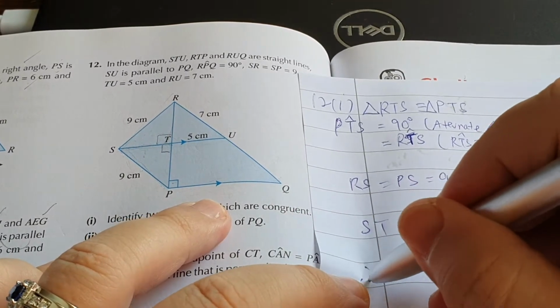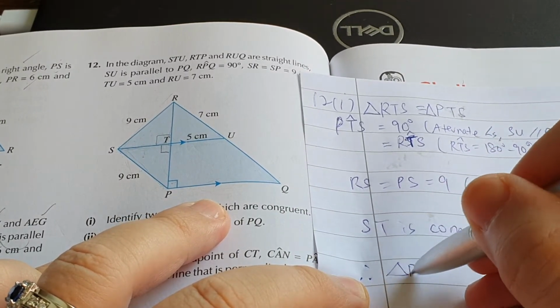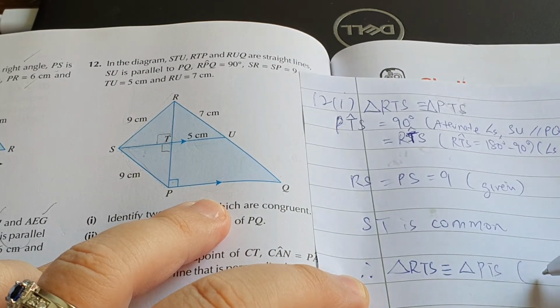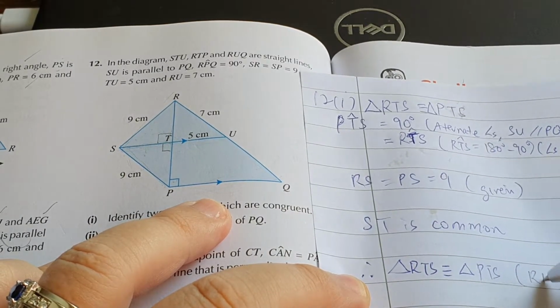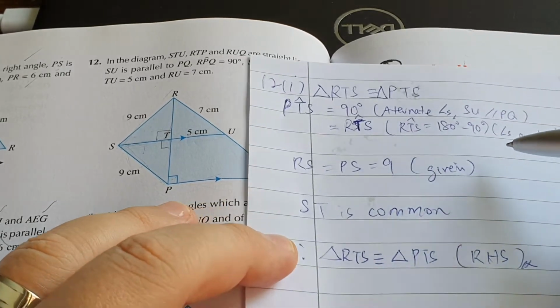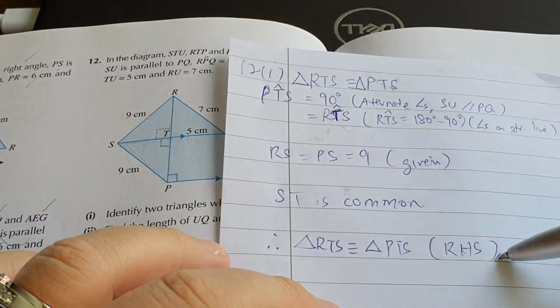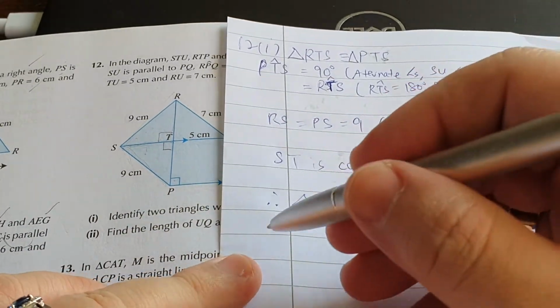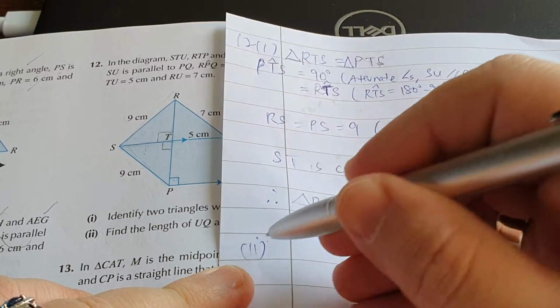Then you say therefore triangle RTS is congruent to triangle PTS. The reason is RHS. Okay, this is the formal proof. If you're asked to prove, this is the correct way to prove it. This question actually doesn't need it, but we want to know how to do it, so we are doing it here.